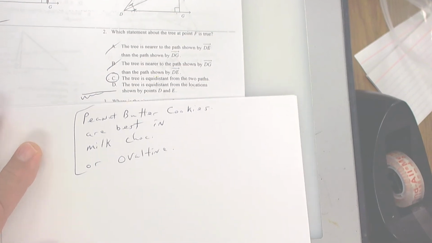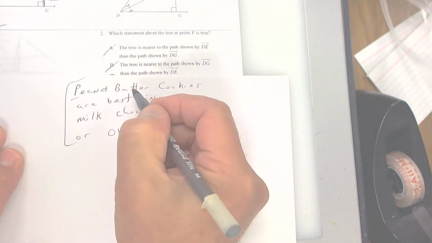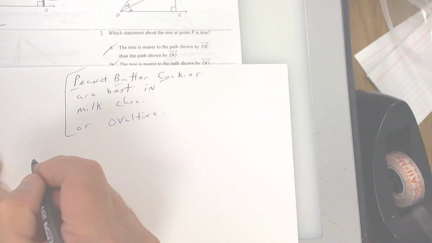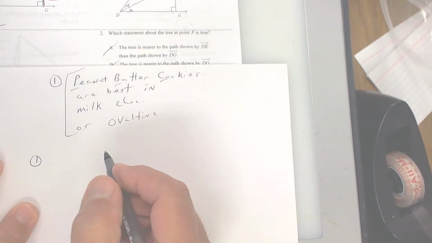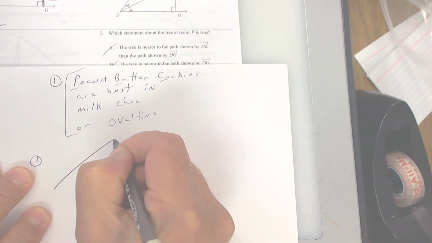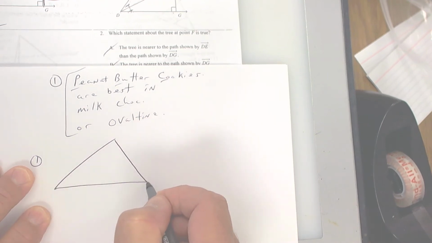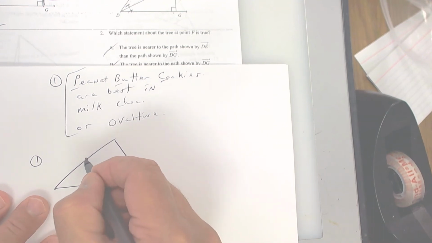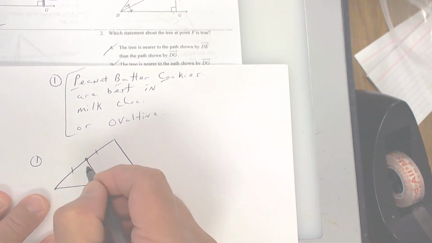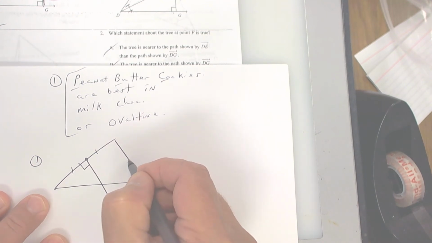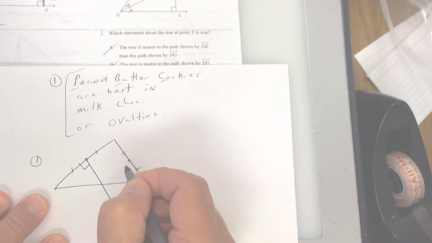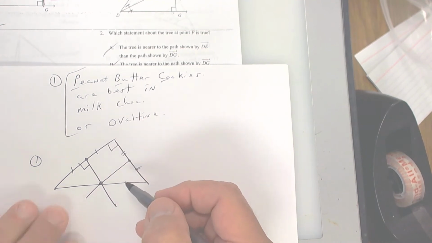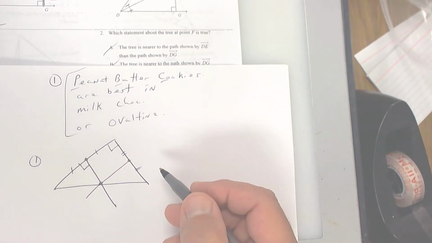So let's go through all 4 of these. Perpendicular bisector and circumcenter. Let's draw the first one, number 1. I'm going to use just a regular triangle. Now sometimes you might have to use all 3 triangles. The perpendicular bisector would be in the middle and then 90 degrees. So if this was a right triangle, it would be on it. So this one is the first one.